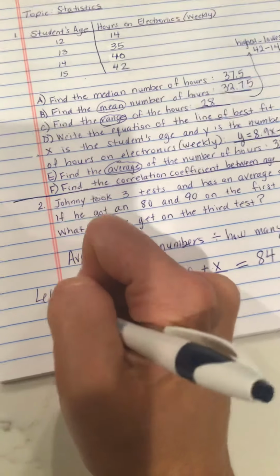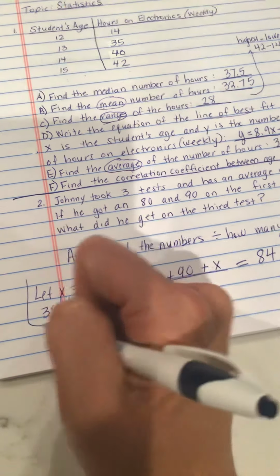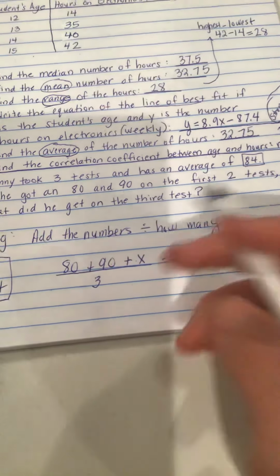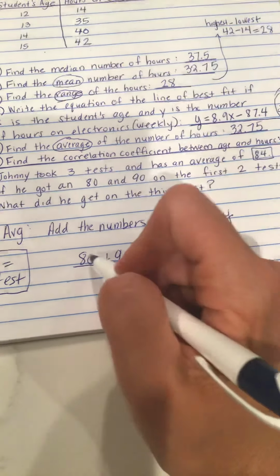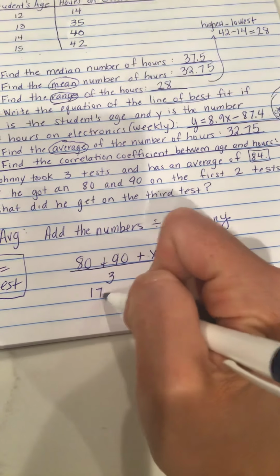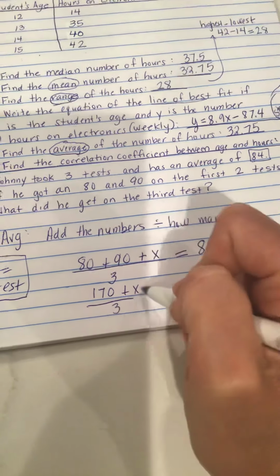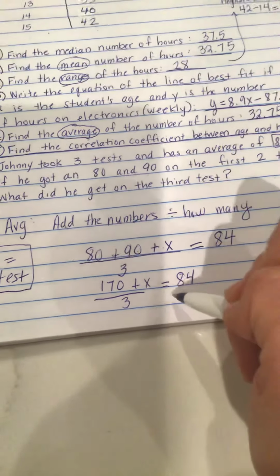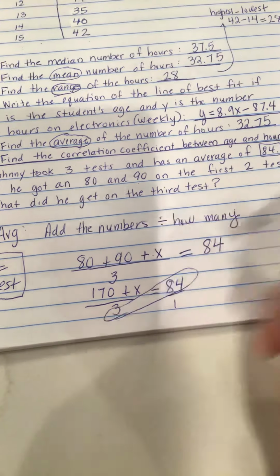And once you have an X, let's let X equal third test. Put that let statement. Okay? Now how do we solve this? Let's first add the 80 and the 90. All right, so that would give you 170 plus X over 3 equals 84. And you simply turn it into a proportion. So you just put that over 1 and cross multiply.